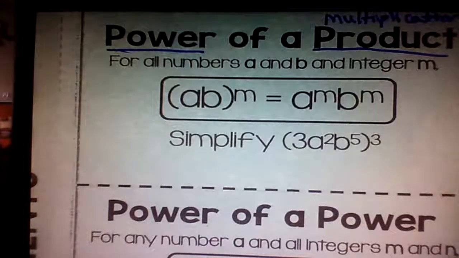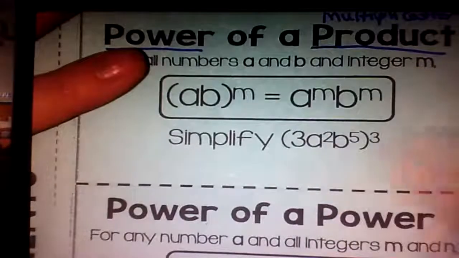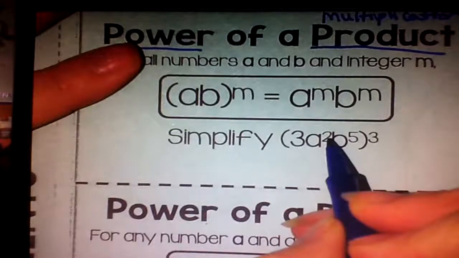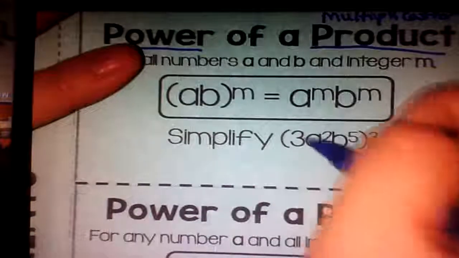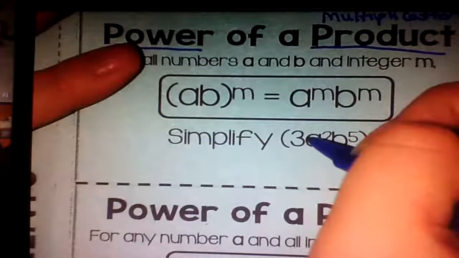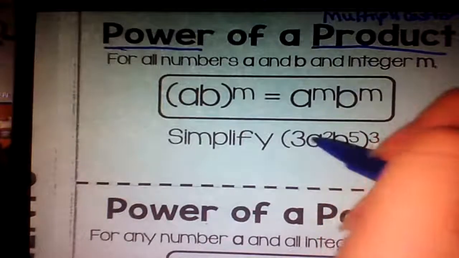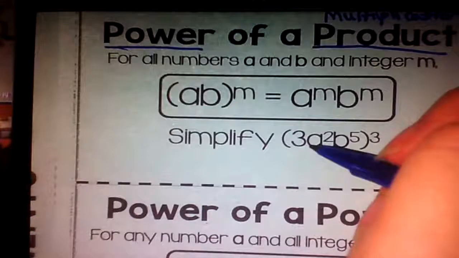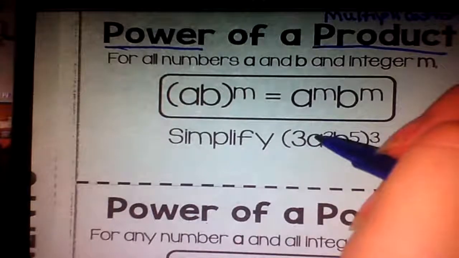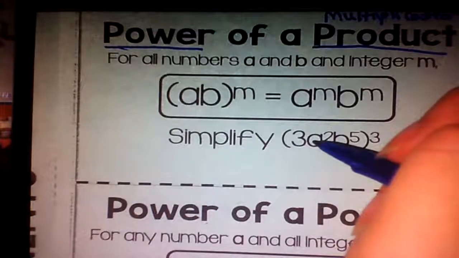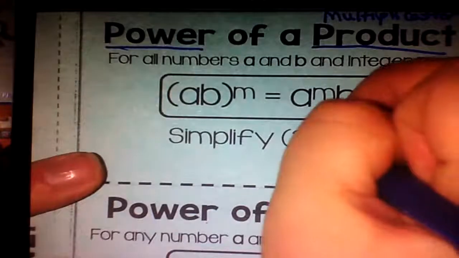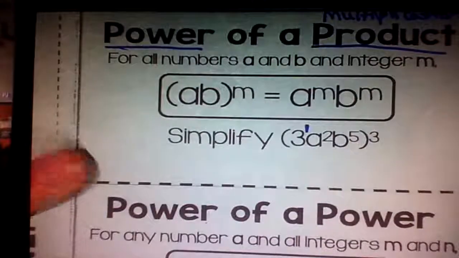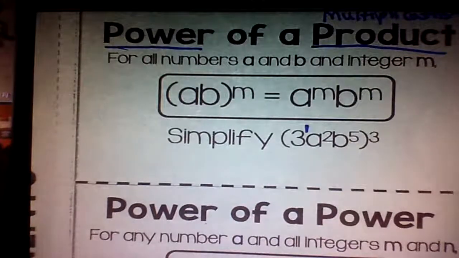So if we do this problem here, simplify 3a to the second, b to the fifth, all raised to the third. Well, what's the exponent on 3 right now? What's 3 squared? 9. Well, that's not 9, so that can't be 3 to the second. What's the exponent there if it's not written? 1. Anytime you do not have an exponent written, your exponent is a 1, because 3 to the first power is just 3. You did not change it.